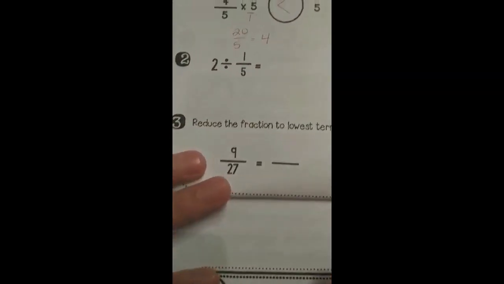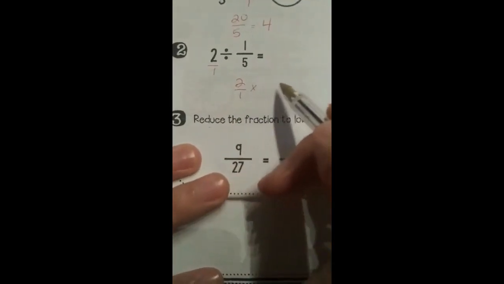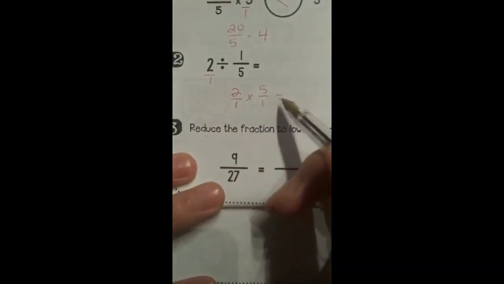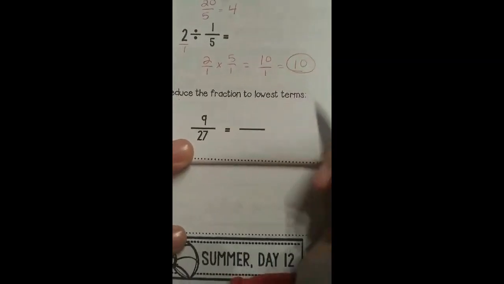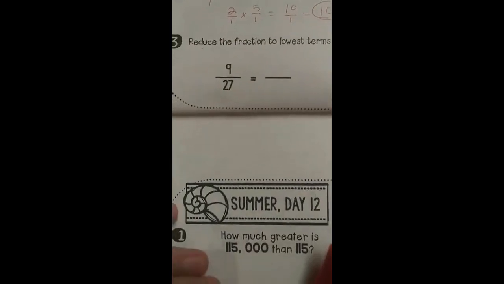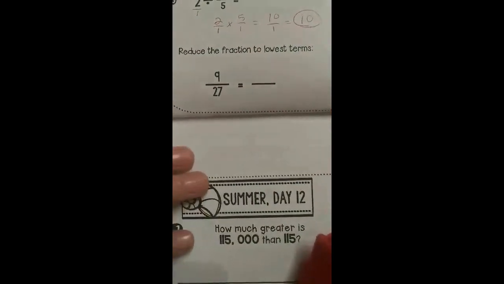Let's take a look at number 2. Remember when I divide, I keep the first number, so I'm going to put it over 1, and I multiply by the reciprocal. So times 5 over 1. So I have 2 over 1 times 5 over 1, which is 10 over 1, which is the same number as 10. Question number 3, we needed to simplify. So I know that 9 goes into both of these, so I would divide them both by 9. 9 divided by 9 is 1. 27 divided by 9 is 3. My answer is 1/3.